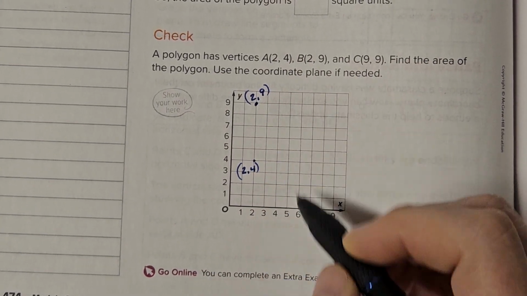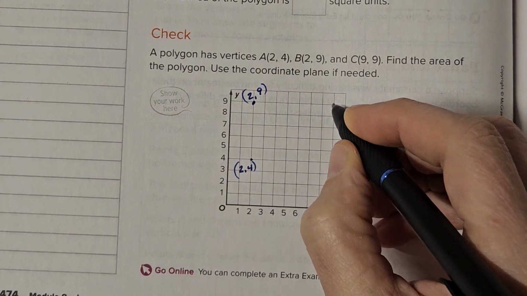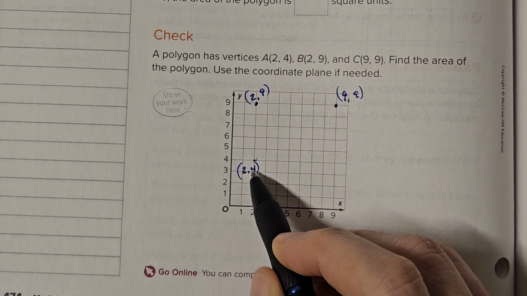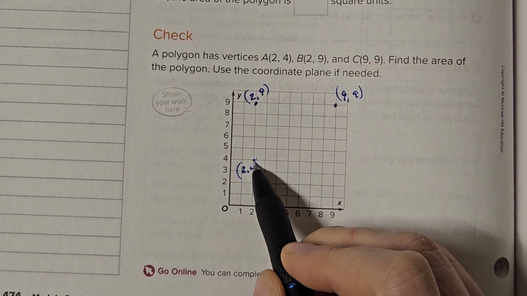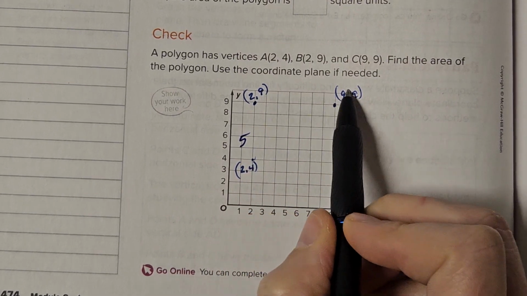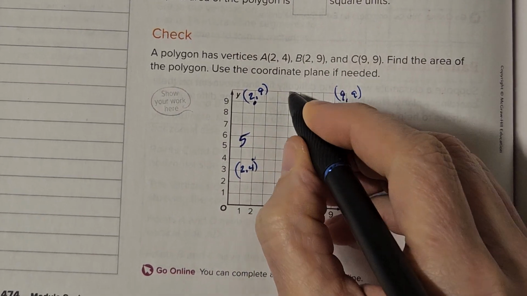And over 9, up 9. Over 9, up 9. Okay, so let's get this measurement first. The 2's are the same, so how far from 4 to 9? 5. And in this case, the 9's are the same, so from 2 to 9 is 7.